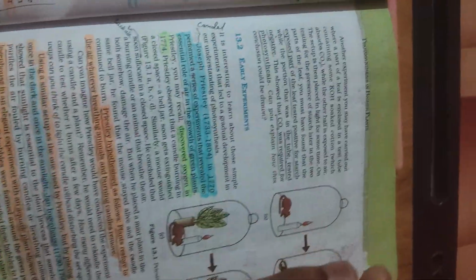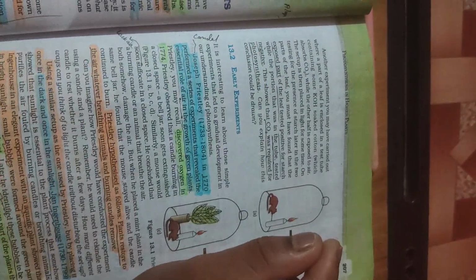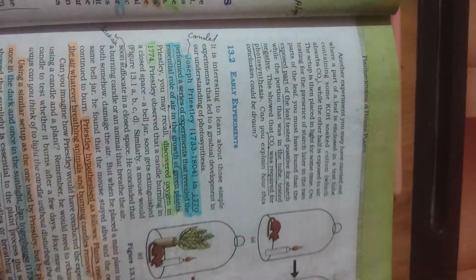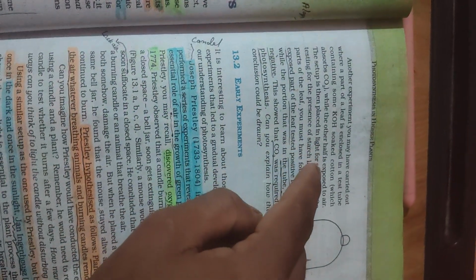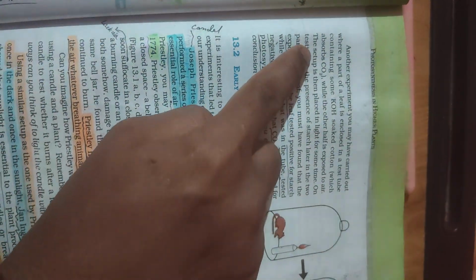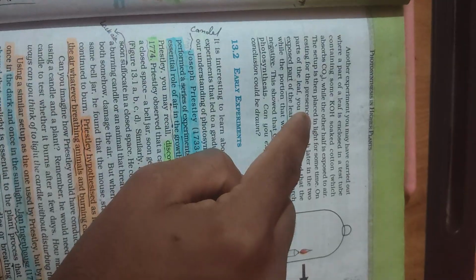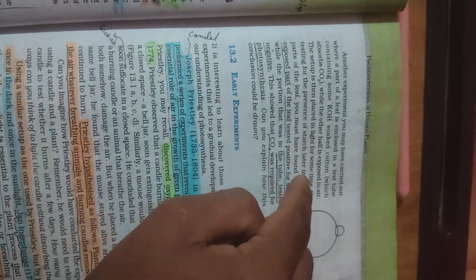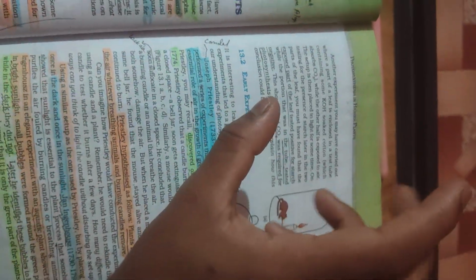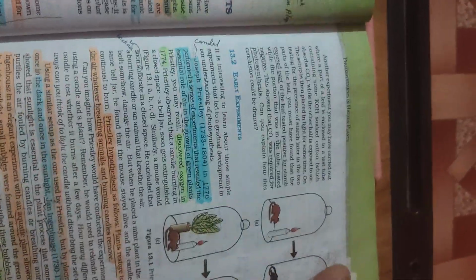When you put it in a test tube, we give some KOH, which absorbs CO2, while the other half is exposed to air. The setup is placed in light for some time. And another leaf we directly put in light, with no test tube and no KOH.